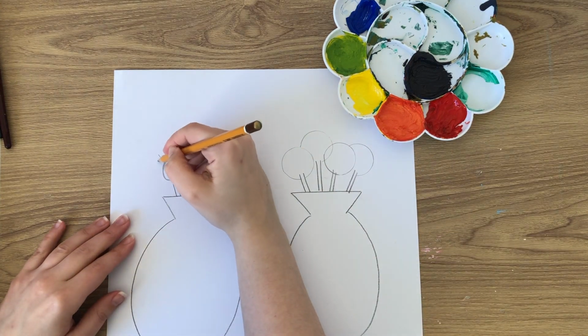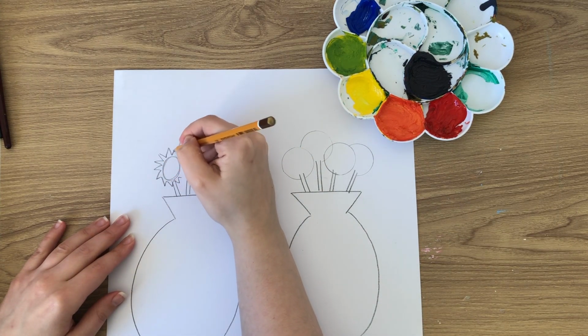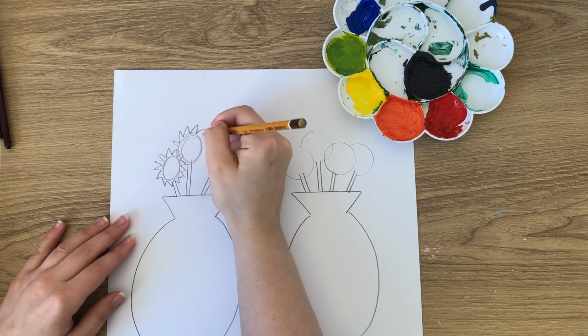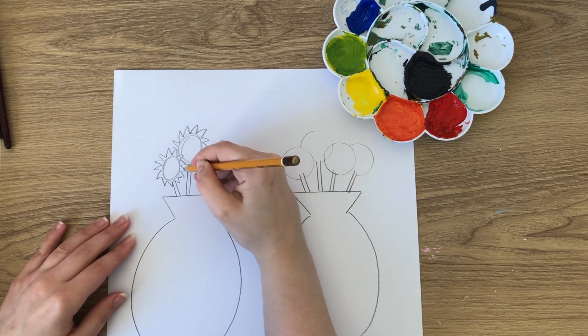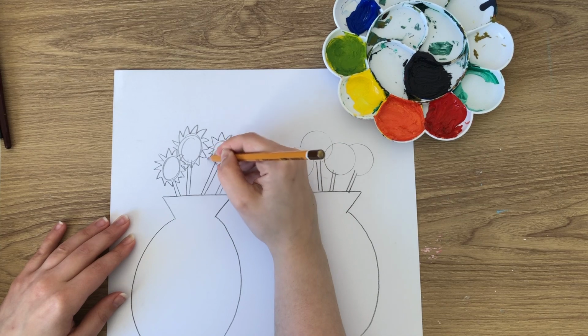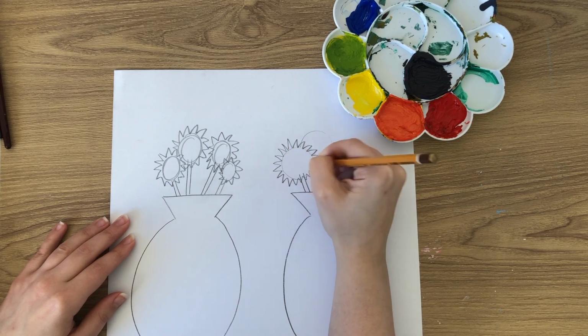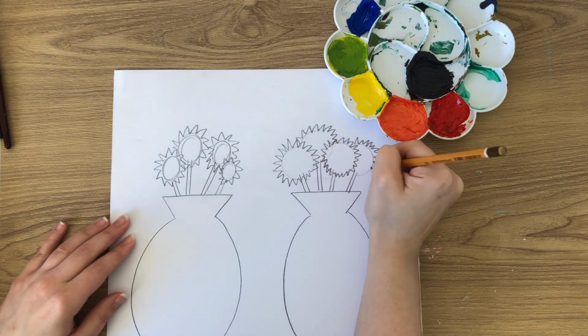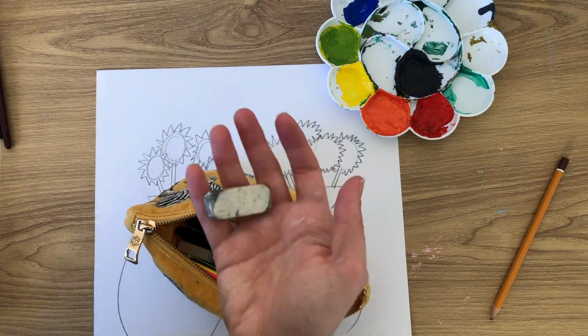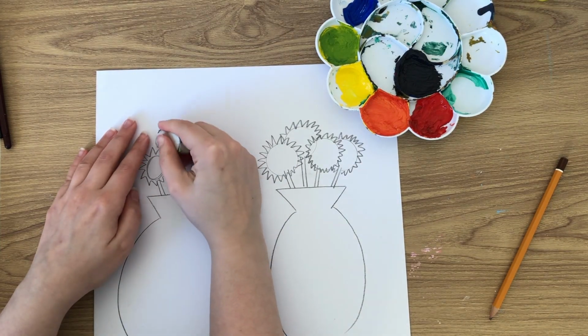Now I'm adding the petals around it. These ones are quite spiky. And now I'm tidying up any extra lines that I don't need.